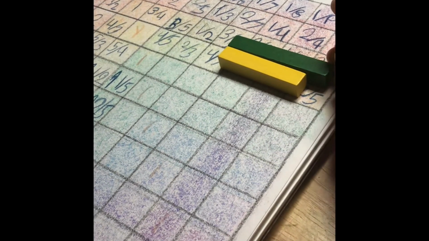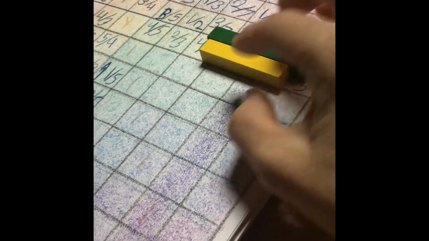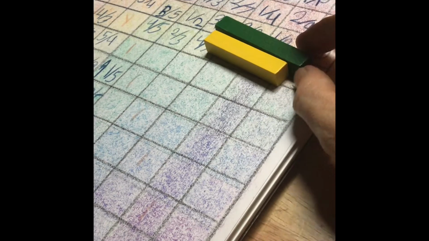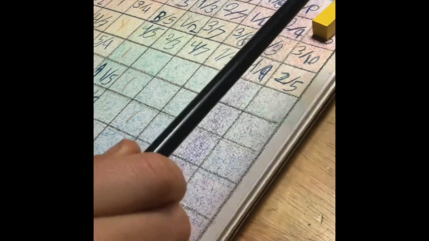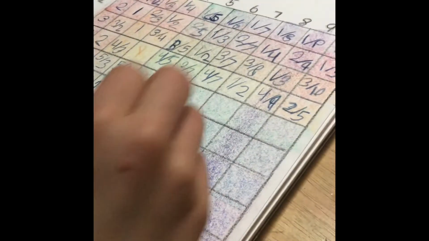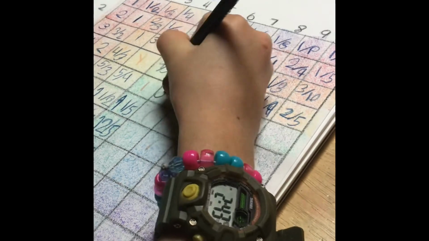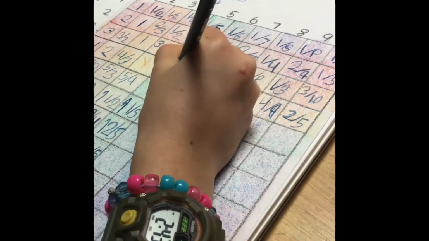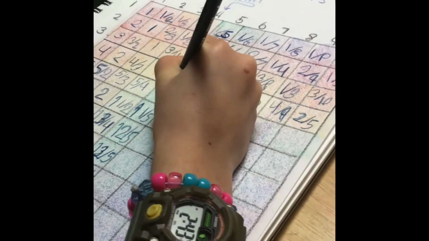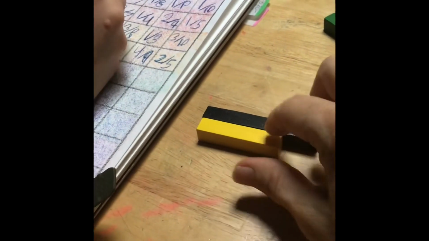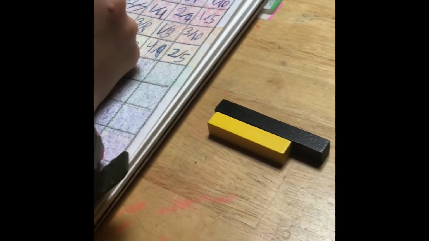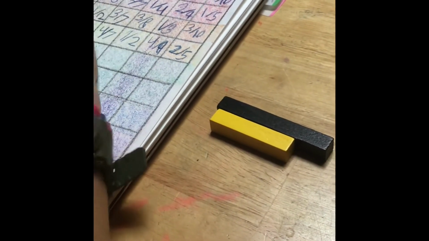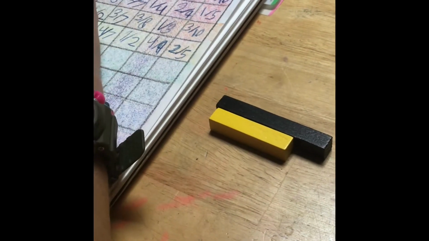If this is 1, how much is this? 5/6. Yeah, 5/6. And then we're looking at 7. So how much is this? It's 5/6.